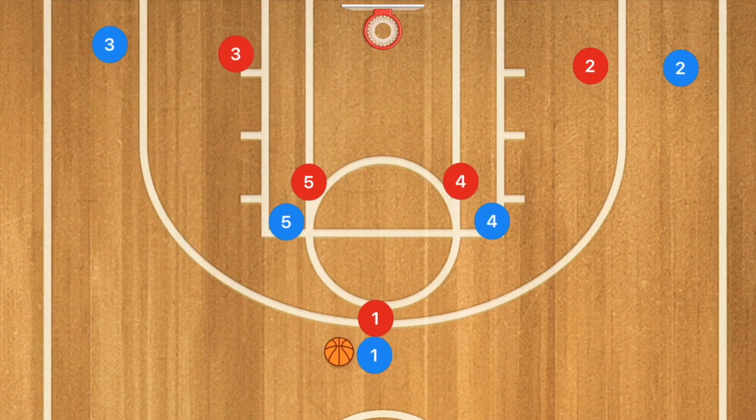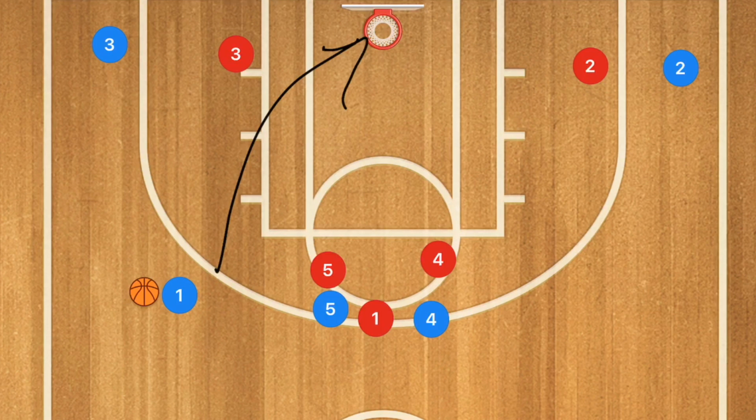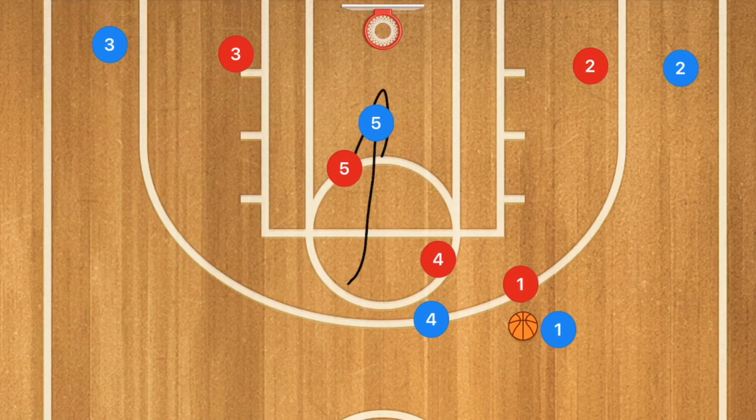Basically, what this is going to look like on the clipboard is, of course, players 4 and 5 setting that screen on player 1, and of course he could take that shot. That's the first option. But instead, if he decides to use that screen and he cannot get that pass down to that post player who just set that screen, especially if his player fought over top or underneath that screen, what we want to see happen is Cantor or our center going down into that low post closer to the baseline.